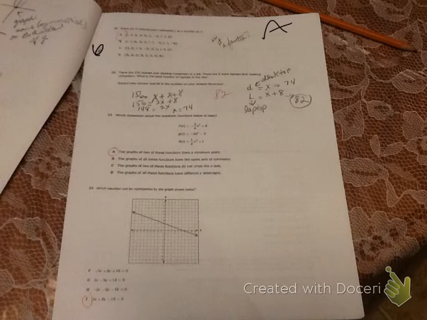Number 20, if you look at how I've worked it out, I've shown you step by step there. Which statement about the quadratic function below is false? It says the graphs of 2 of these functions have a minimum point. So that's false. I didn't get a chance to write any explanations on that. We can talk about that if you have a question.